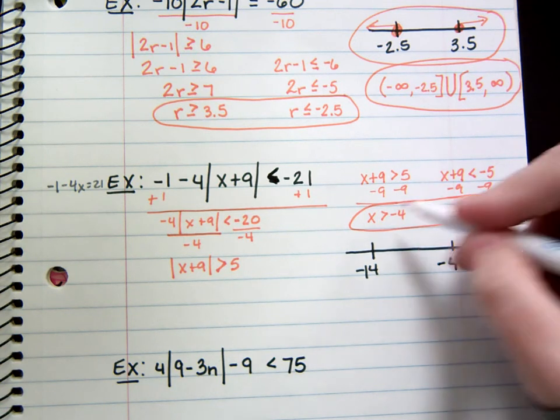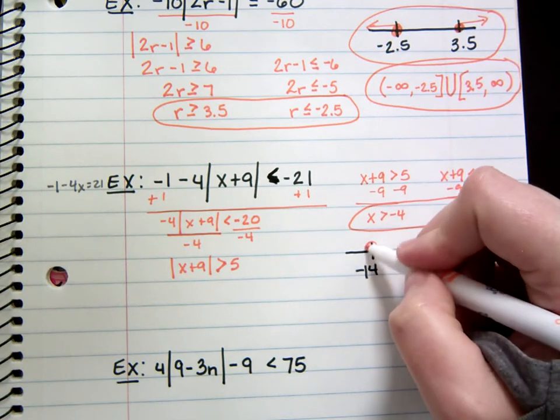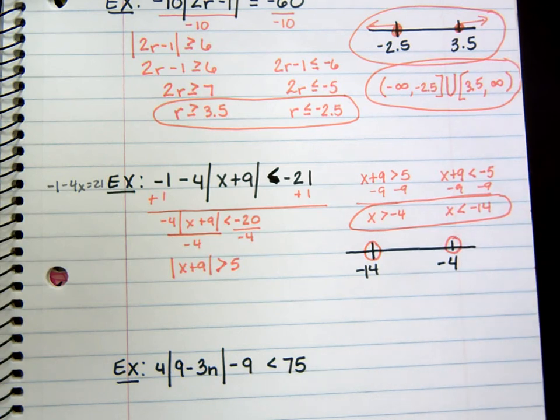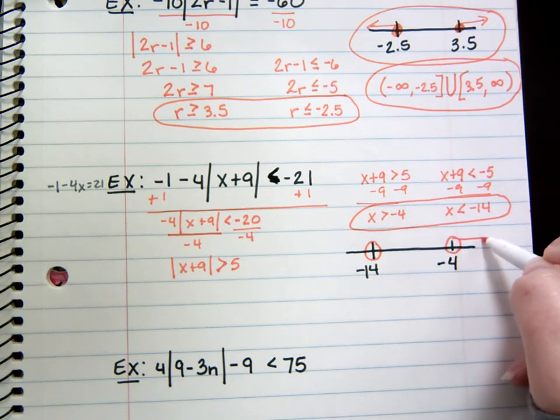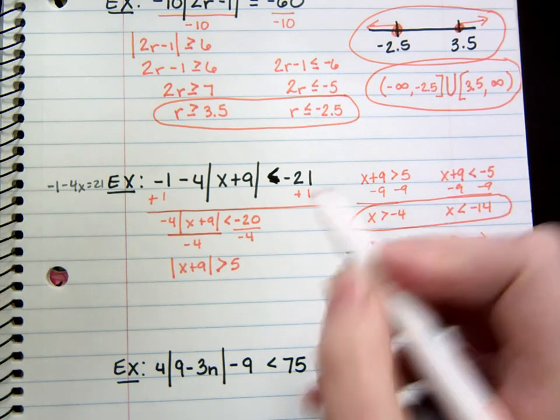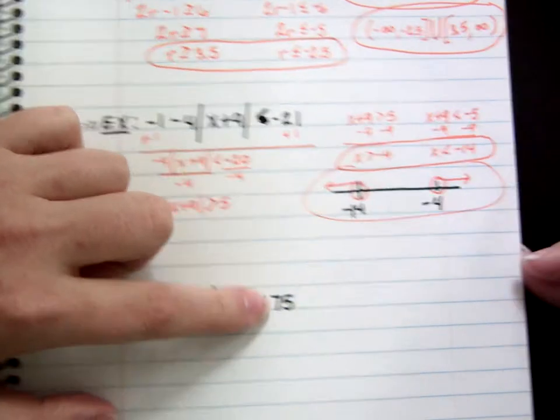On this one, I changed it to where it's just less than, so I'm going to put open circles for these two. Now, greater than -4 is going to the right, less than -14 is going to the left. So this is another OR type. I have way too many OR types. I'm probably going to change my next one too. Okay, I'll do that in a minute. For now, let's finish this problem.